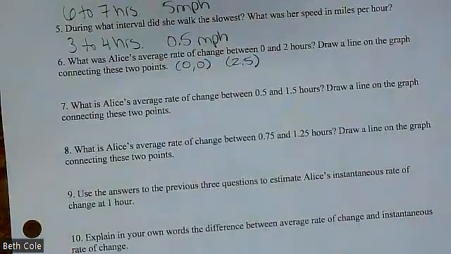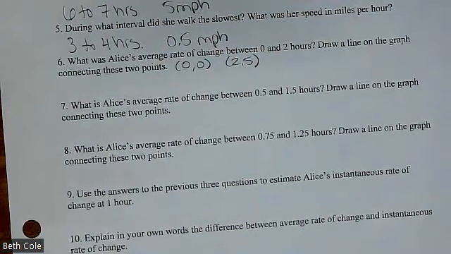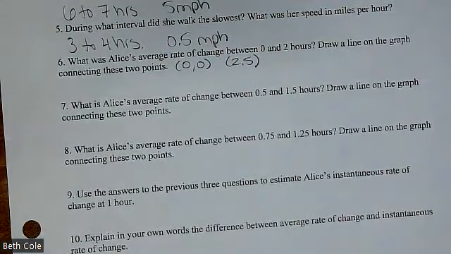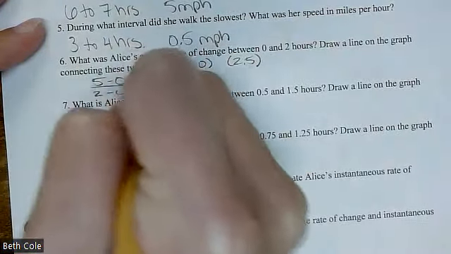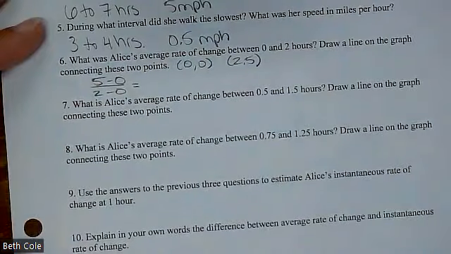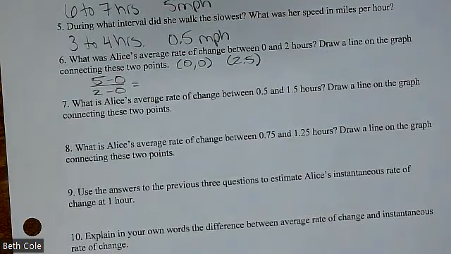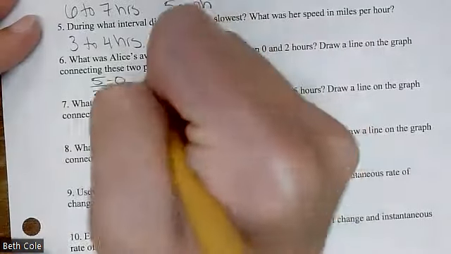If you didn't, that's fine. You're like, I did it in my head. That's cool. And then we're going to find the slope between them. So it would be 5 minus 0 over 2 minus 0. Now that would be 5 halves. The other ones are going to come out to decimals though. So what is that as a decimal? Yeah, so 2.5 miles per hour.